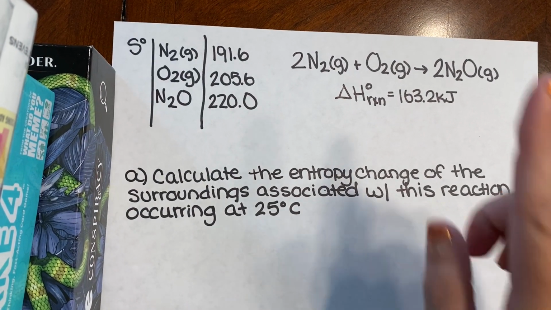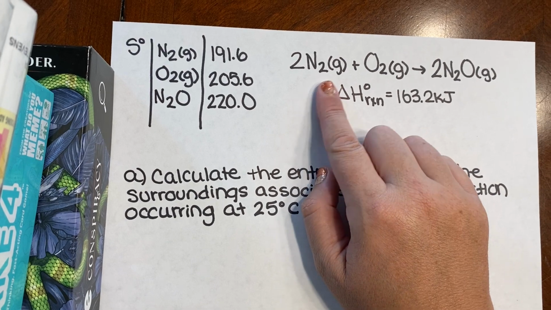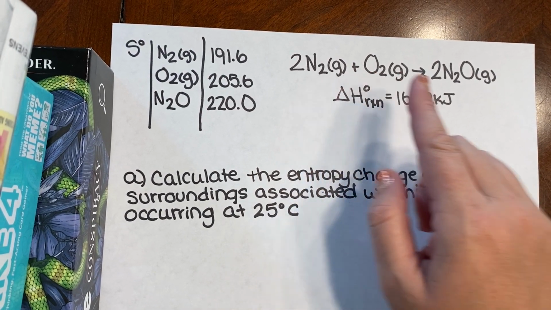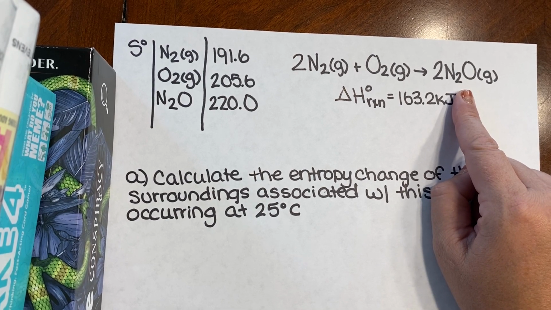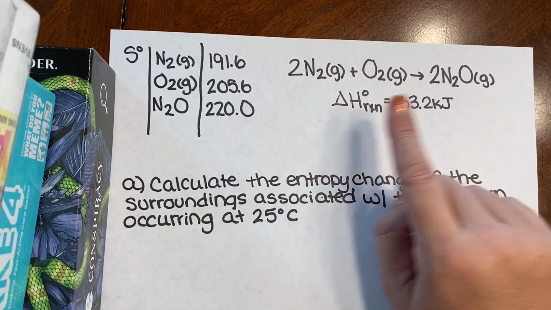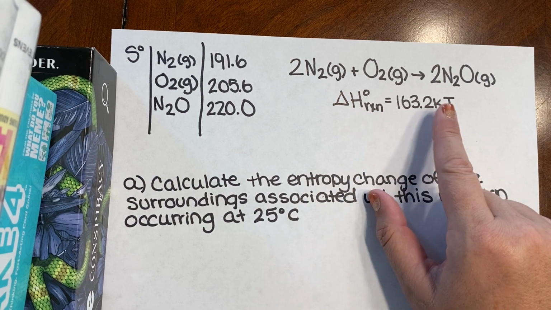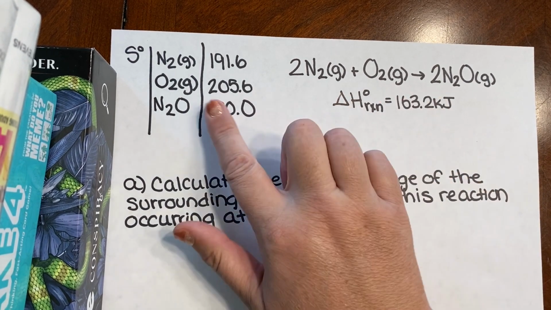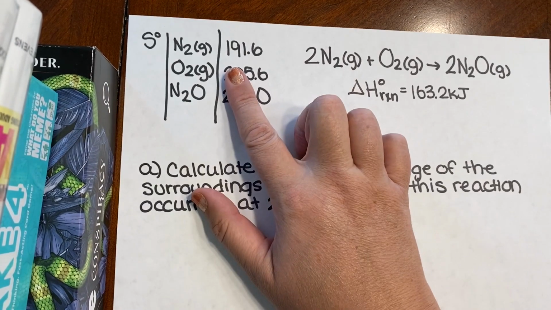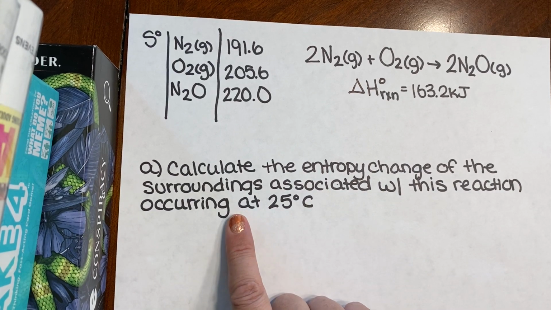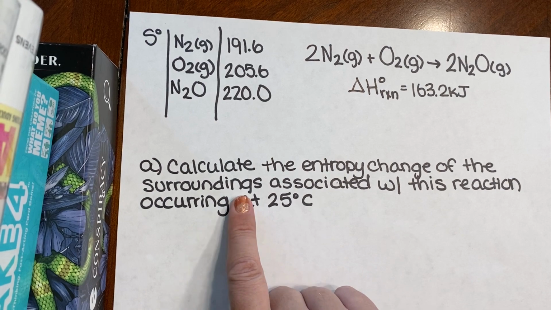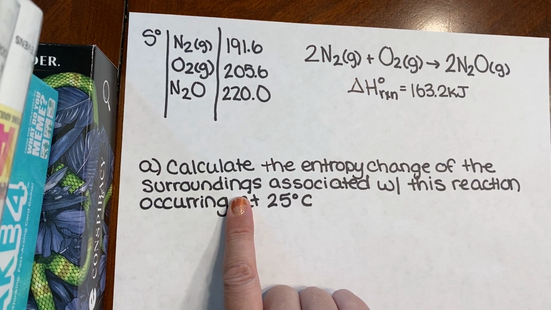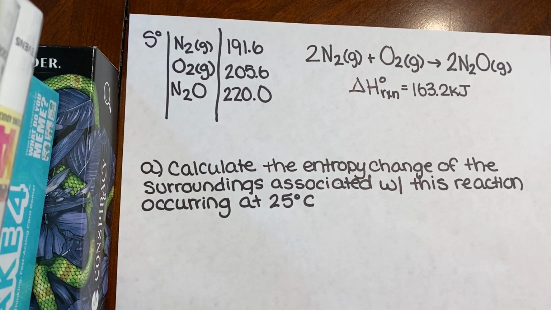So now we have 2 nitrogen gases, we have oxygen gas, and we have dinitrogen monoxide. I'm given an enthalpy for this reaction. I'm given all these S values, and I want to know the change in entropy of the surroundings associated with this reaction.